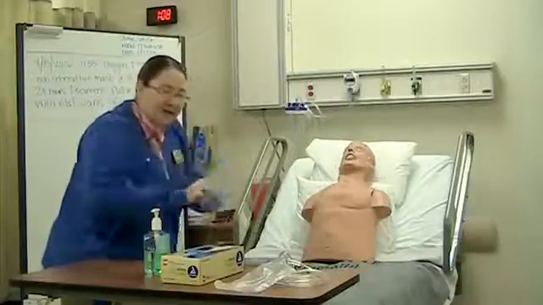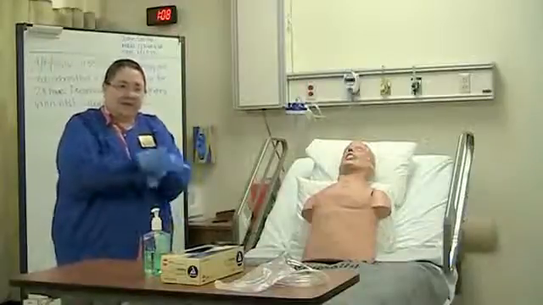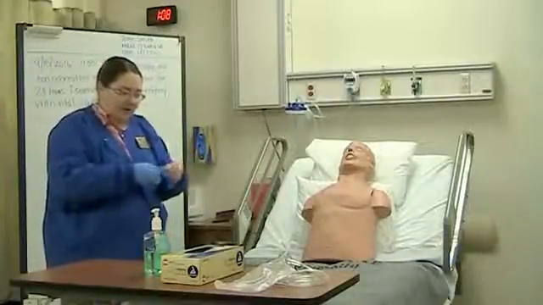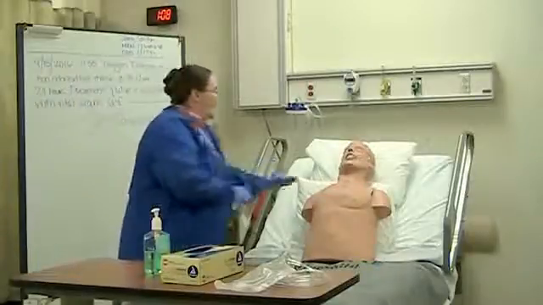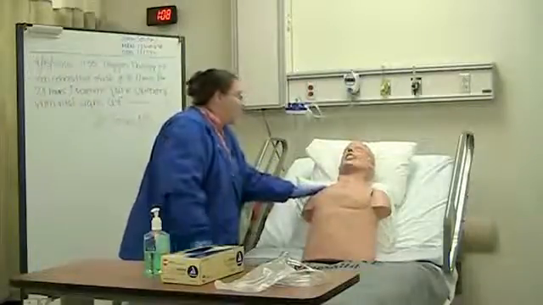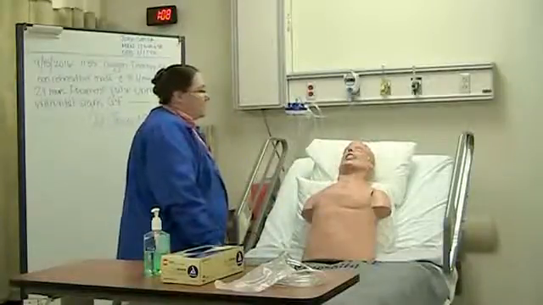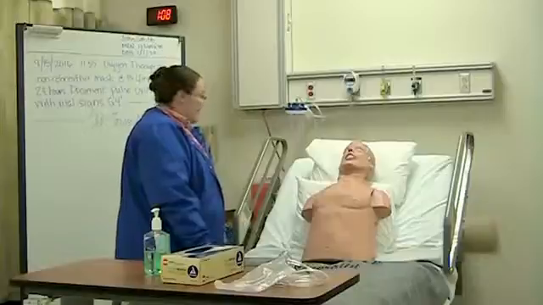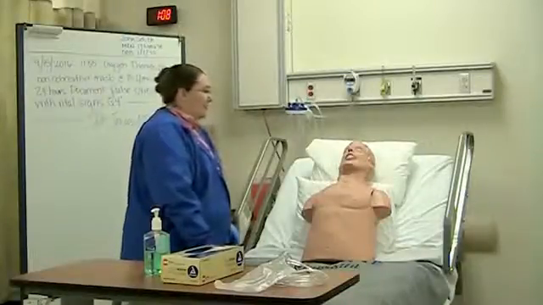Now that my hand sanitizer is dry, I'm going to apply my gloves and come in and greet my patient. Good afternoon, Mr. Smith. My name is Amy. I'm the respiratory therapist, and I'll be here helping to take care of you today. So the doctor has asked us to place you on an oxygen mask to help give you some extra oxygen while you're recovering here in the hospital.